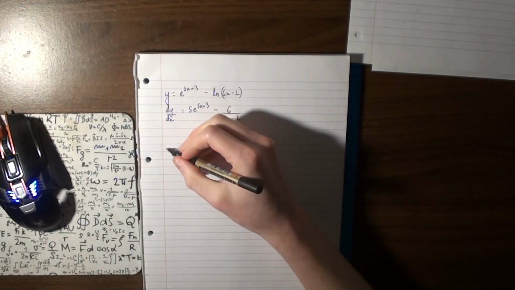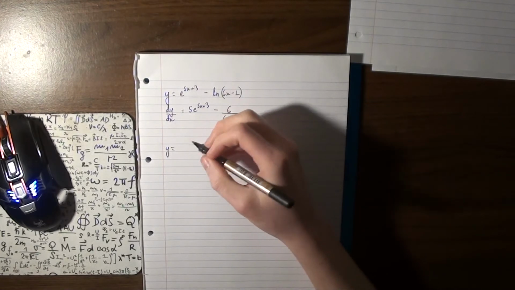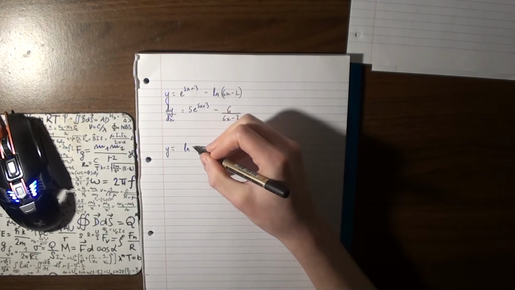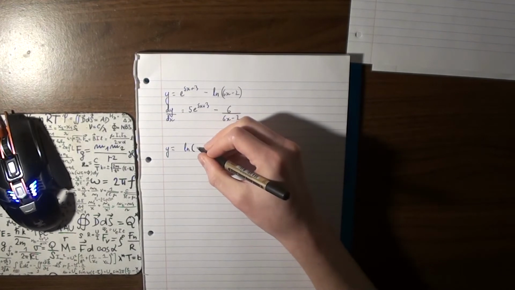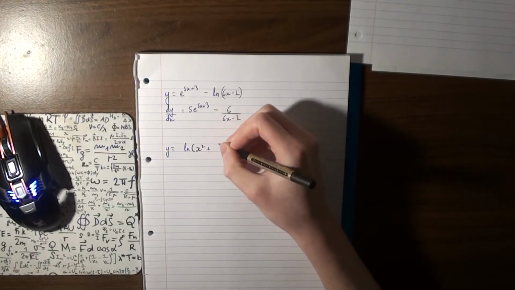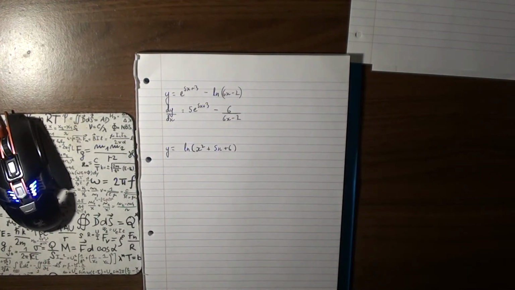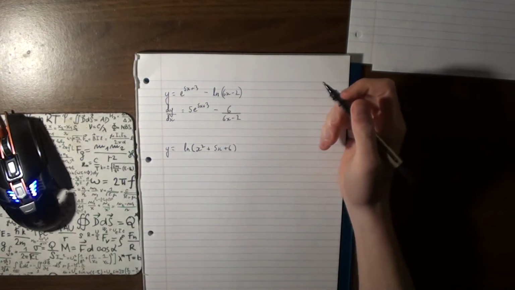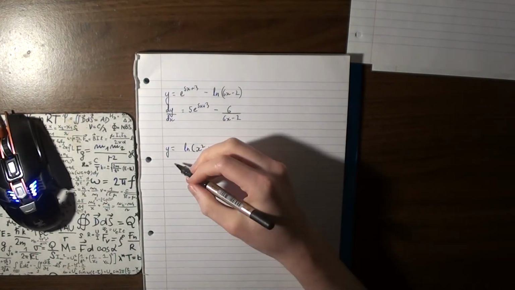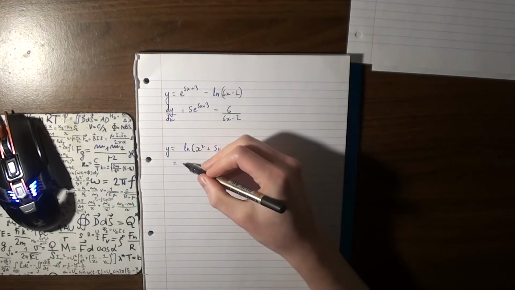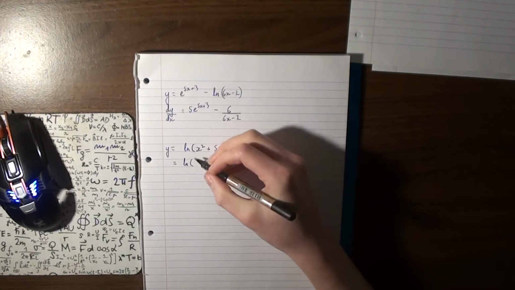Let's do a couple of weird ones. y is going to be equal to ln(x squared + 5x + 6). Okay, so we could think about this as a chain rule thing, but let's see if we can be slightly cleverer than that to avoid doing that. Let's factorise what's on the inside.